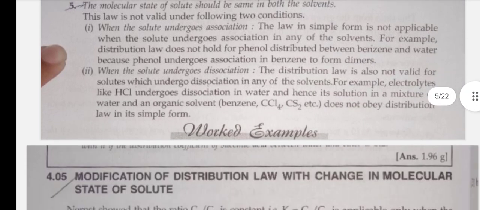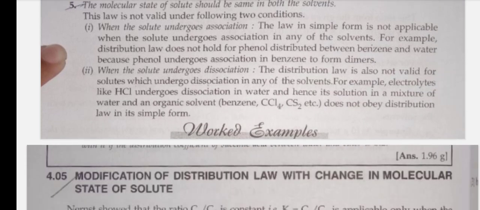This law is not valid under following two conditions. When the solute undergoes association, the law in simple form is not applicable when the solute undergoes association in any of the solvents. For example, distribution law does not hold for phenol distributed between benzene and water because phenol undergoes association in benzene to form dimers.